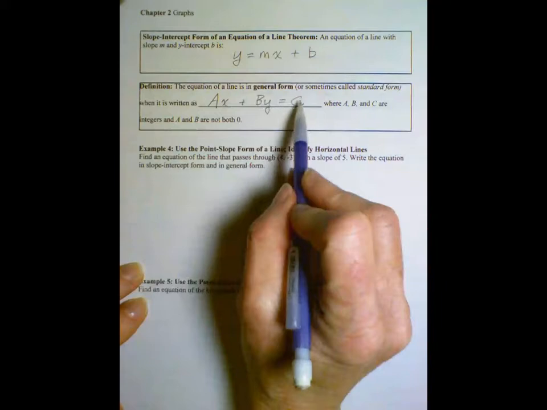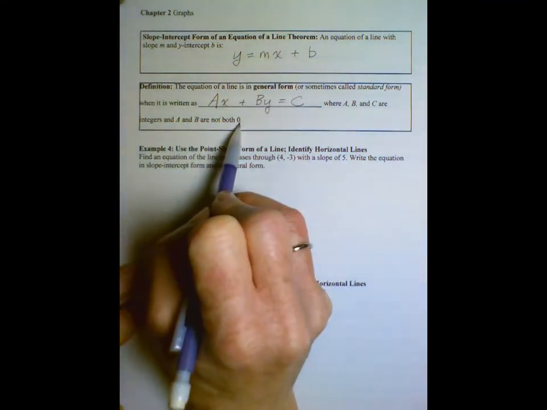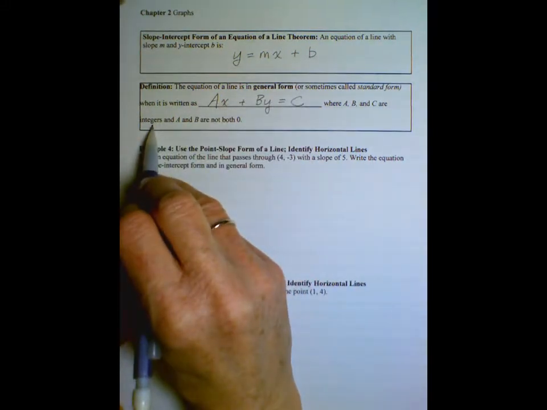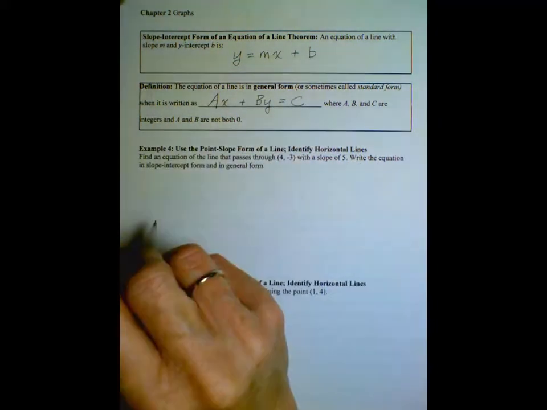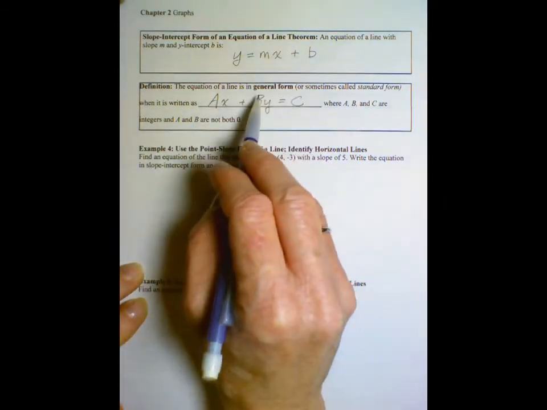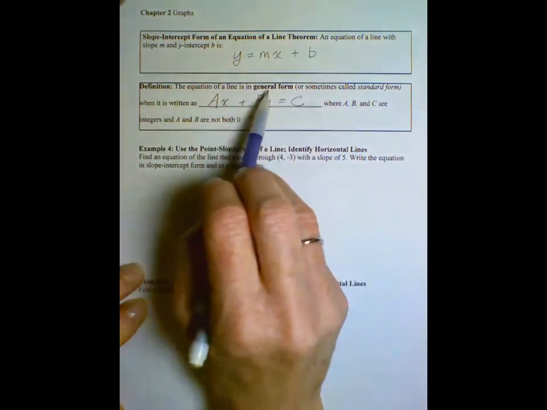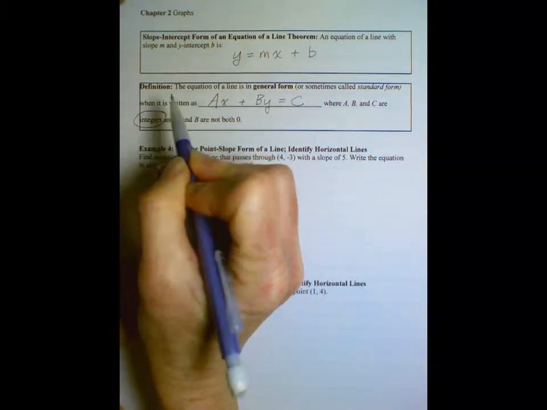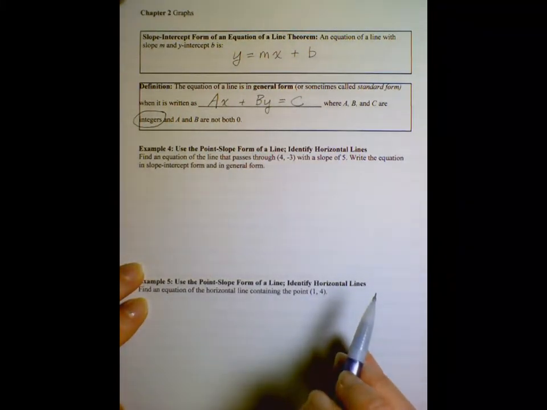Now, note that a, b, and c are integers, and a and b are not both 0. If they were both 0, of course, they would be canceled out. What do we mean by integers? Well, integers are not rational numbers. They're not fractions. So if we have like 1/2 x, or 2/4 y, or 2/3 y, we will have to clear the equation of fractions to get it in general form. Okay, so this is important. Your answer will be counted wrong if you have fractions here for a, b, and c. They must be integers.